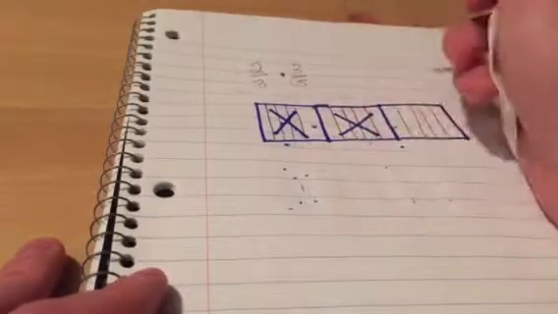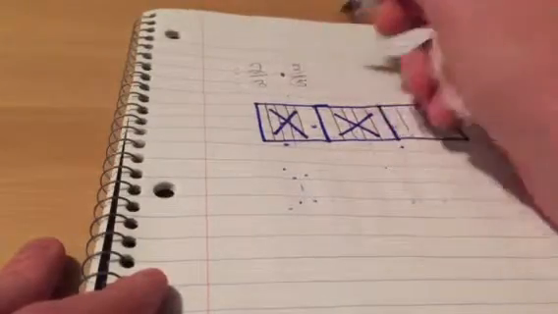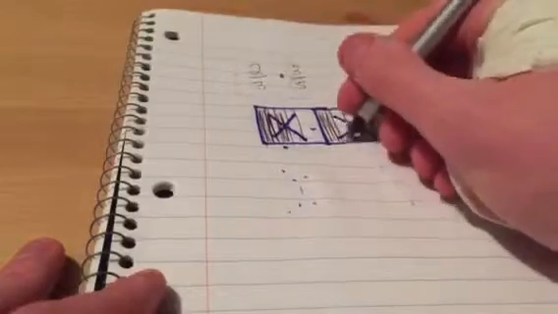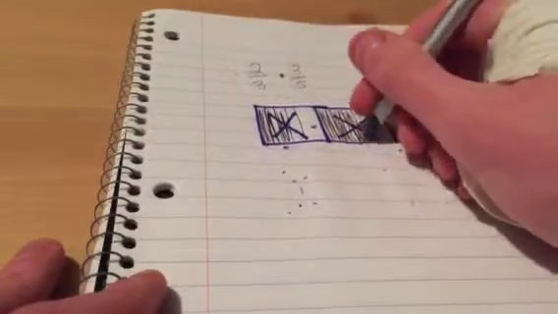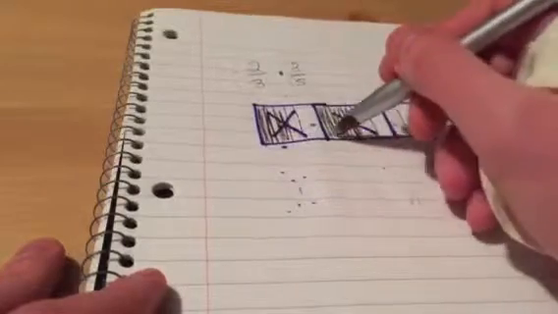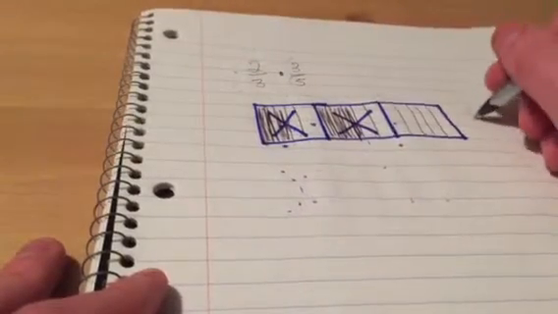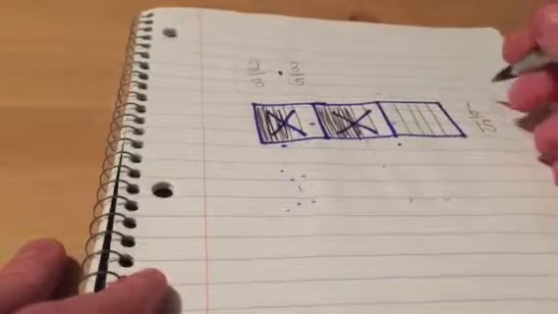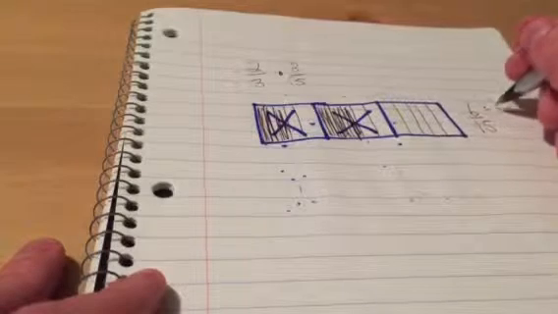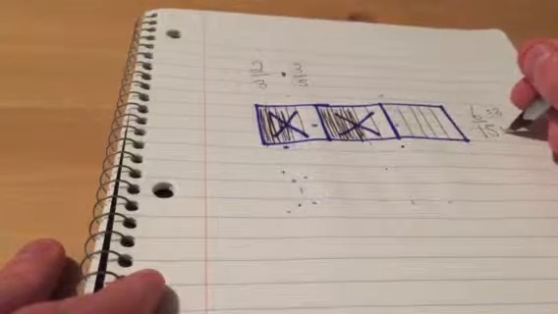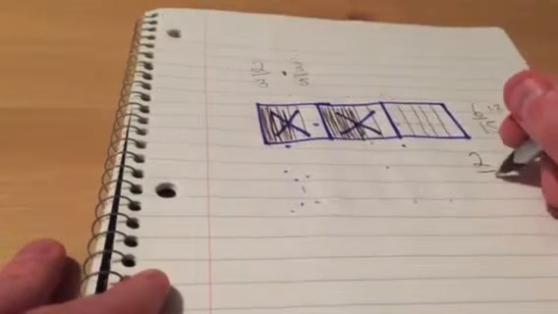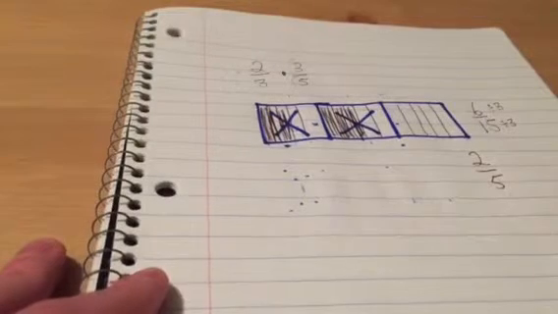And then in each third, I'm going to shade 3 of the 5 boxes that I created. And I've made 1, 2, 3, 4, 5, 6. And there's a total of 15 boxes now. And 6/15 can be simplified by dividing the numerator and denominator by 3. So my answer ends up being 2/5.